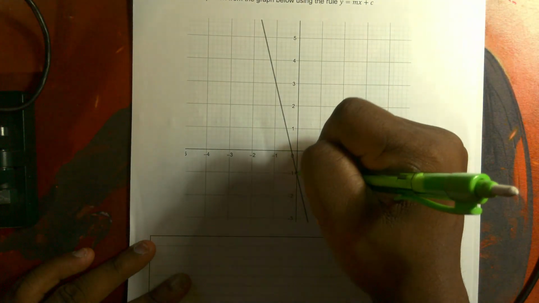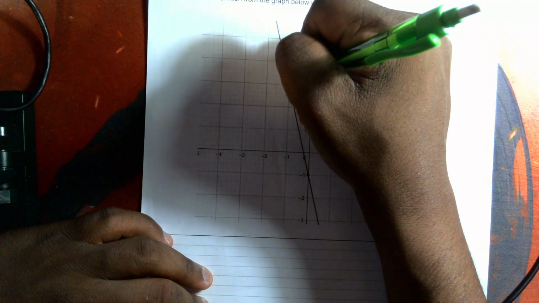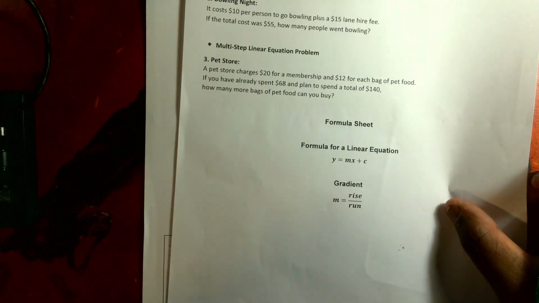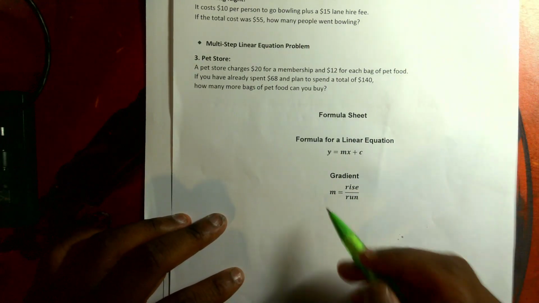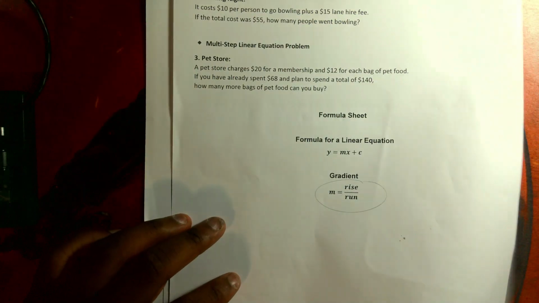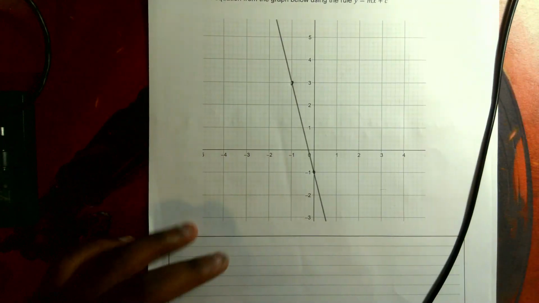I'm going to pick this point that goes through the y axis, and this point here which has a nice coordinate. Then using our formula sheet, we're going to use this formula here for gradient, rise over run.